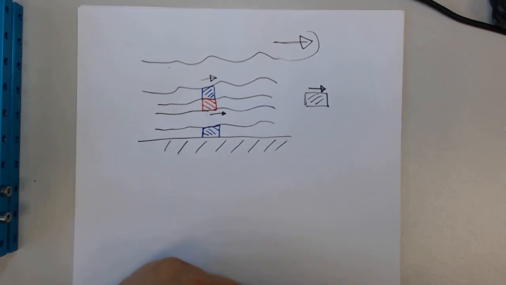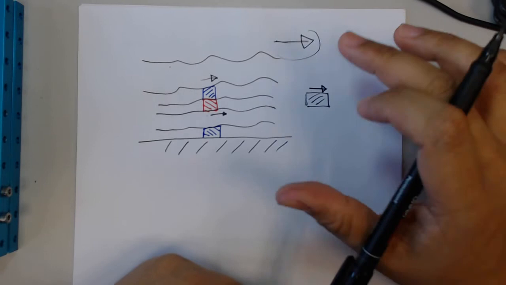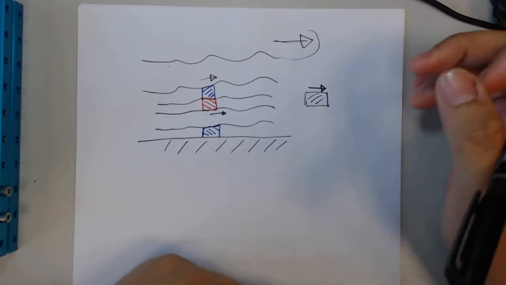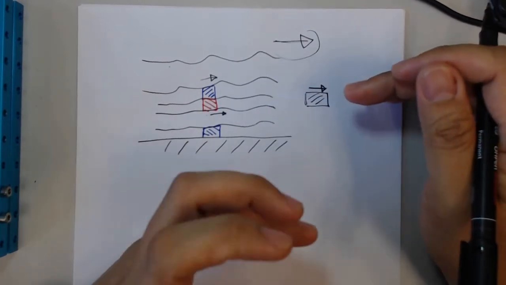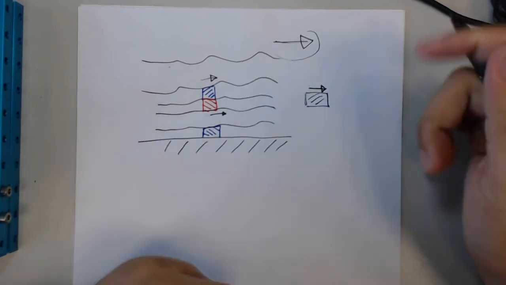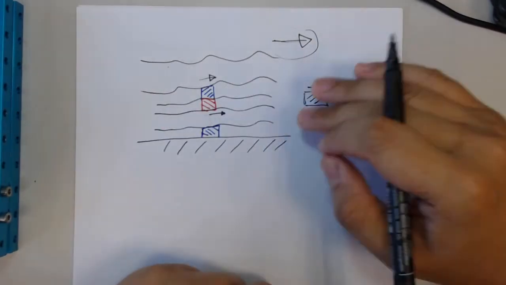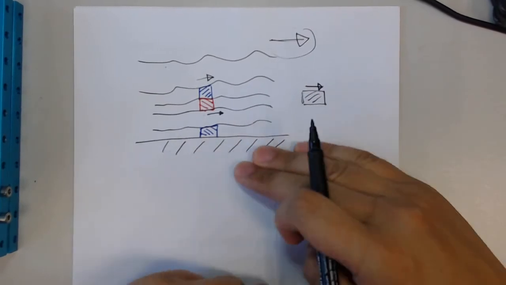Hello everyone. In this video we're going to talk about pressure. If we look at any kind of fluid, be it a gas or a liquid, there will be a few key forces acting within the fluid itself. So take for example this liquid flow over here across a solid surface at the bottom.